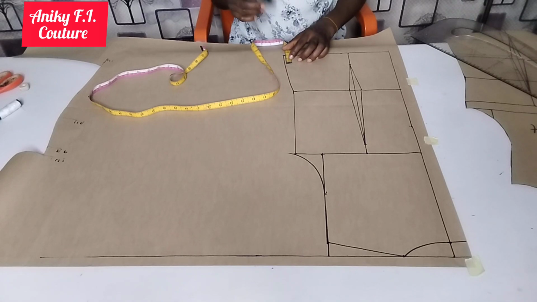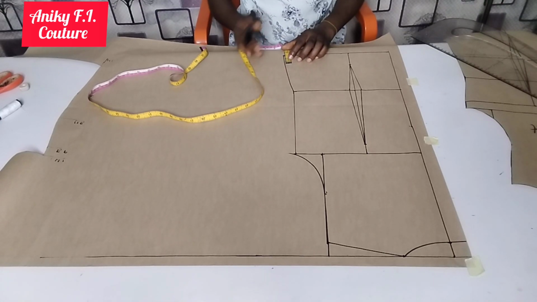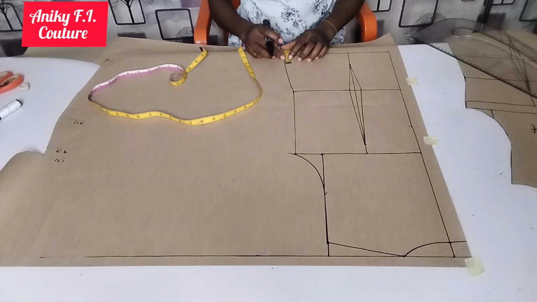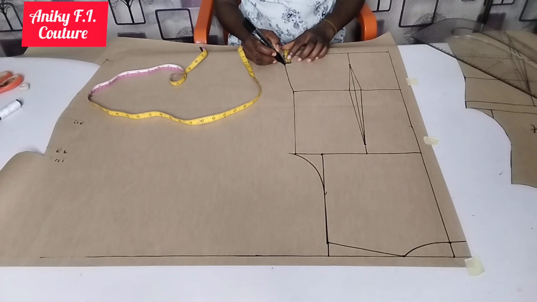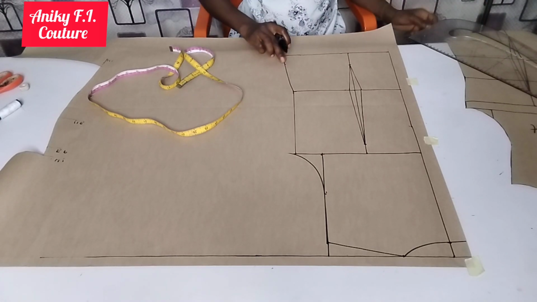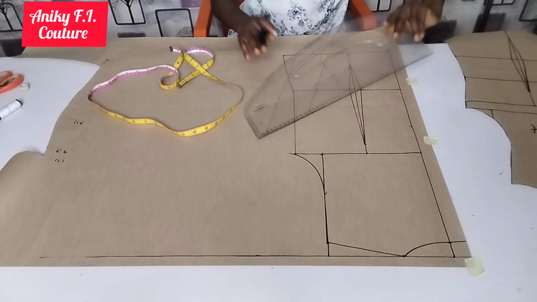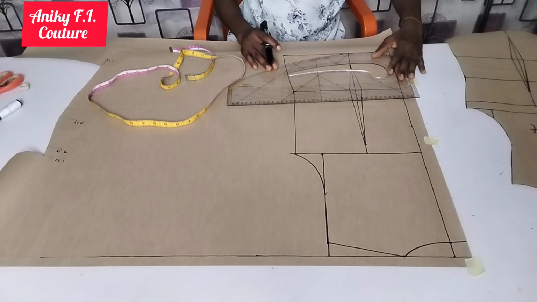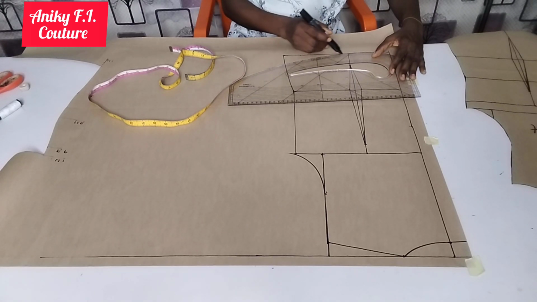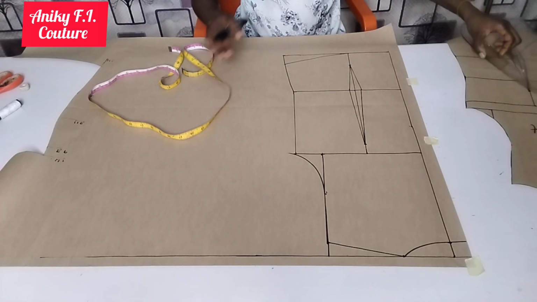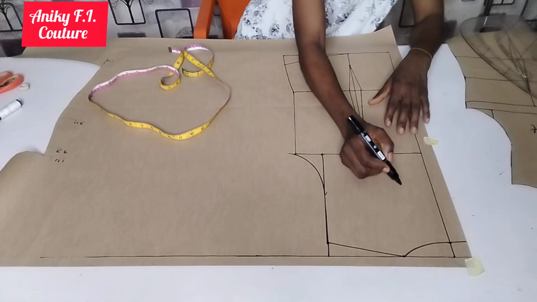To make it curve a little bit like I did on the front part, from the bottom of my top here, I'm going to measure 1.5 inch upward, and I'm going to connect to the dart here with the cuff side of my ruler, just like this. That's it. Here is the back part.